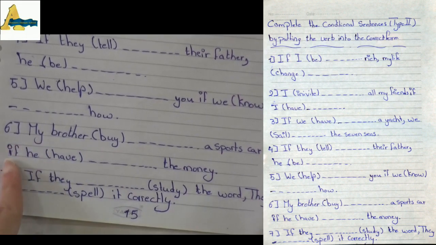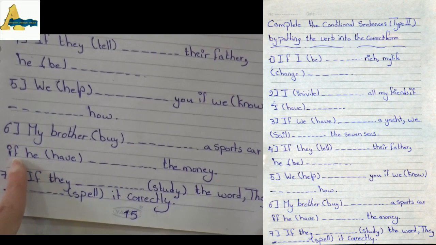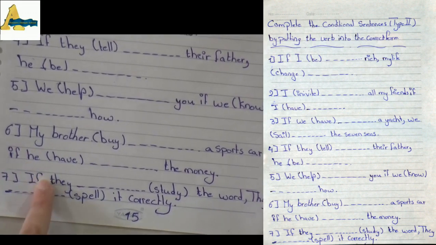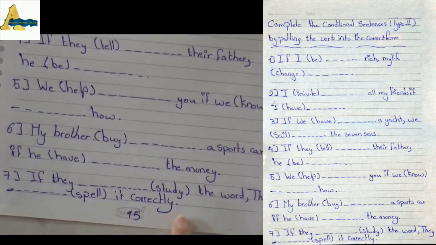If you notice here, we put if at the end of the sentence, not at the beginning of it. So we can put if at the end of the conditional sentence. If they studied the word, they would spell it correctly.